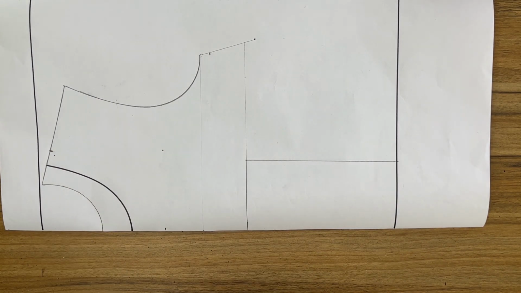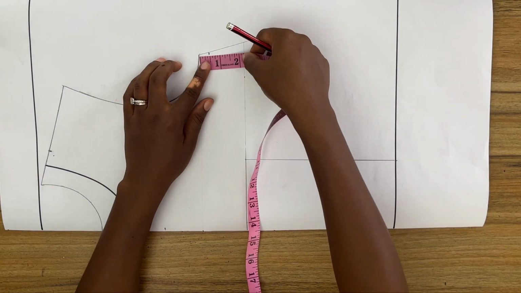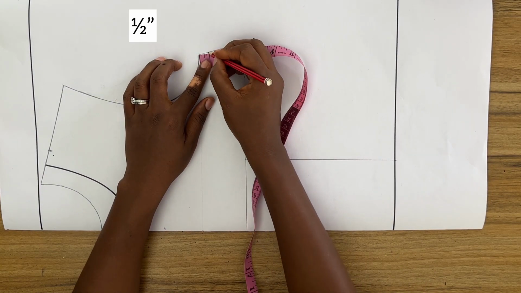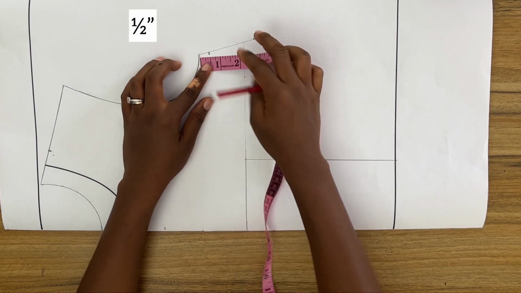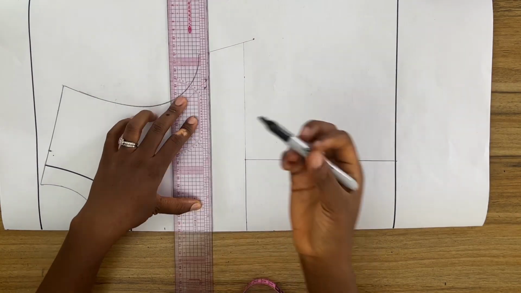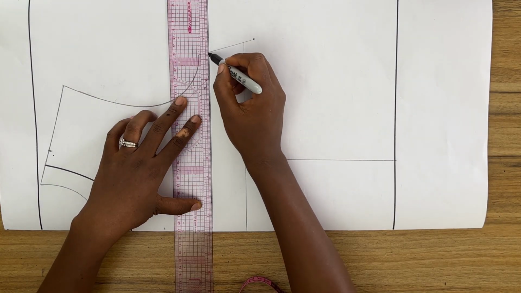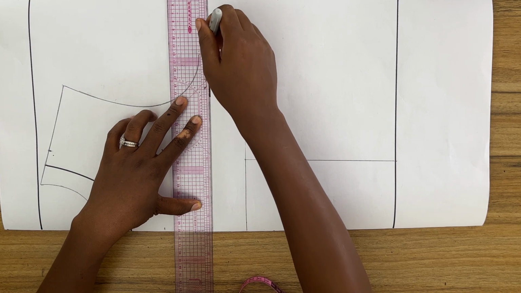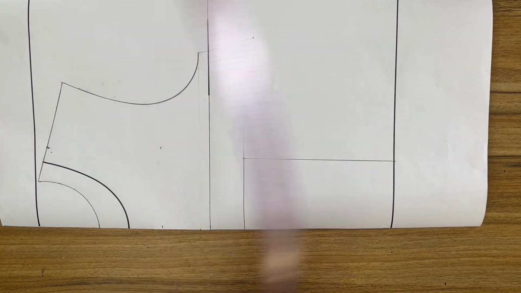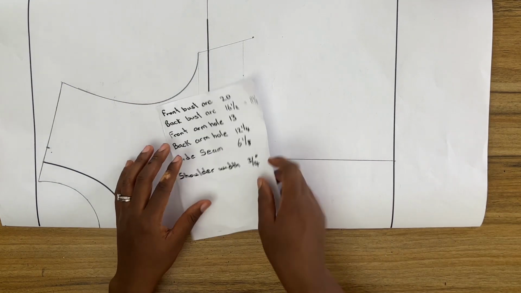Like I did for the back bodice, I'm going to come down from the armhole along the side seam 1/2 inch, and then I'm going to square a horizontal line across this point to center front and extend this line out of the side seam. This line is the front armhole depth for the top.